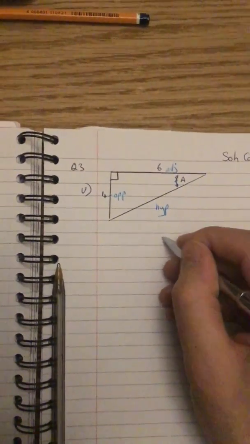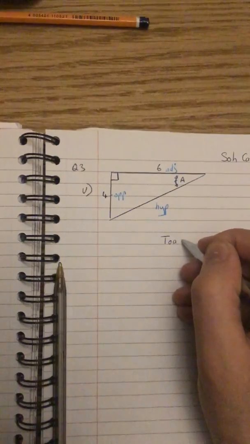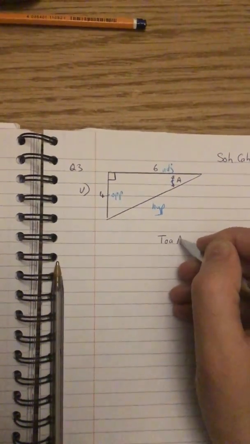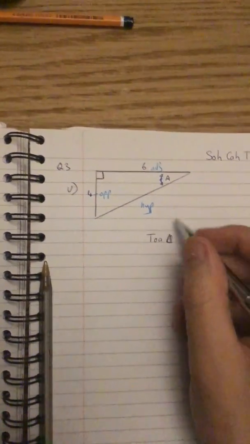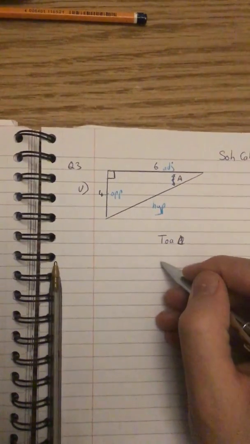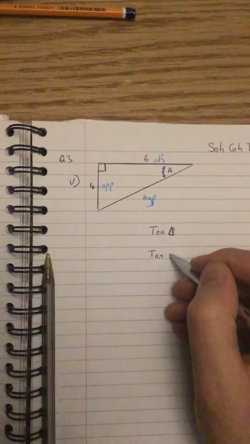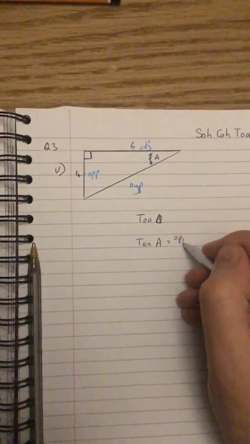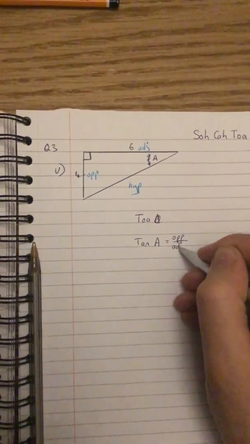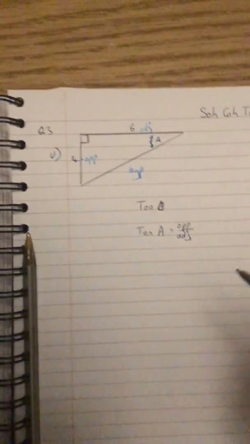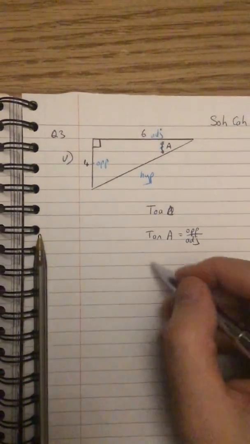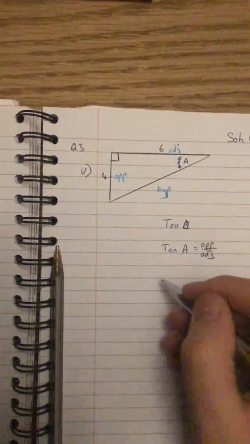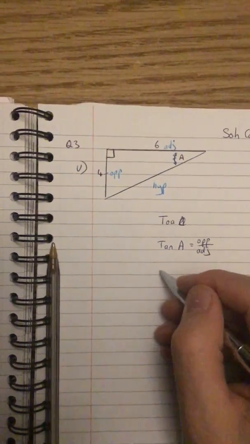I'm going to write T, O, A, which stands for tan of A is equal to O, which is opposite, over adjacent. Again, it's no harm to write these out just so you know the steps yourself. I know you'll say this is monotonous.